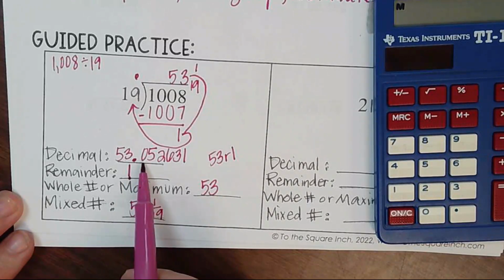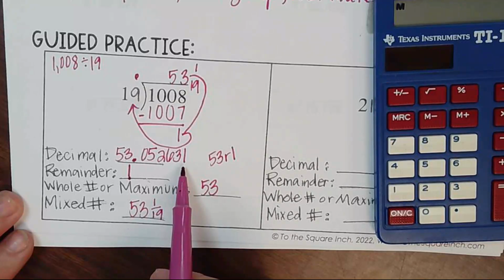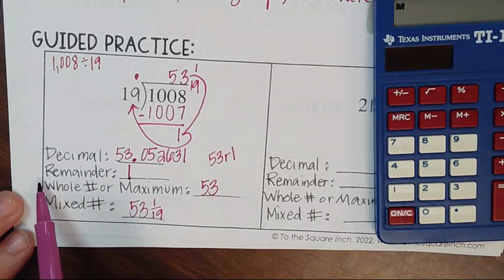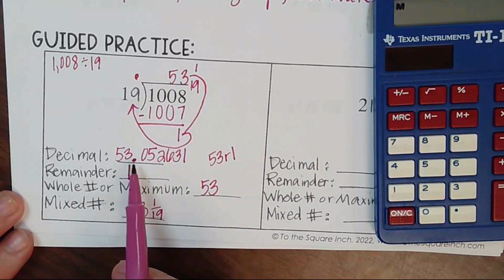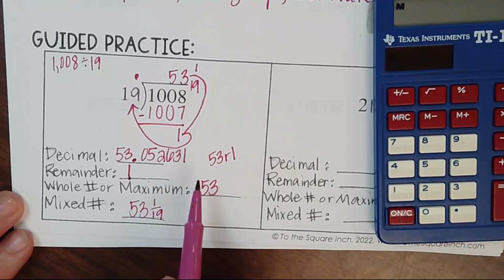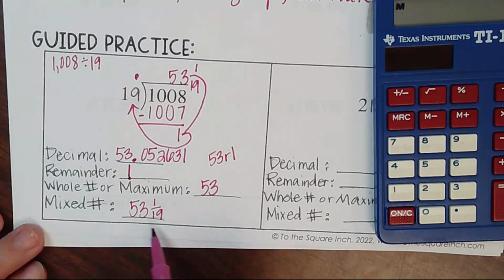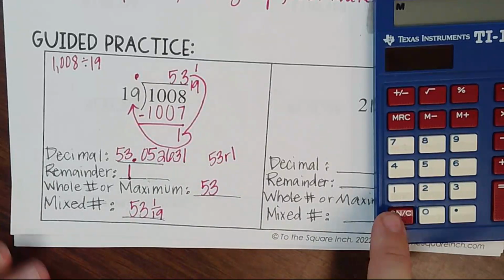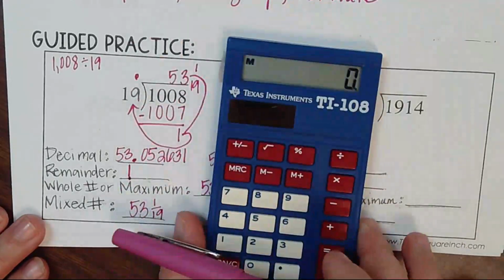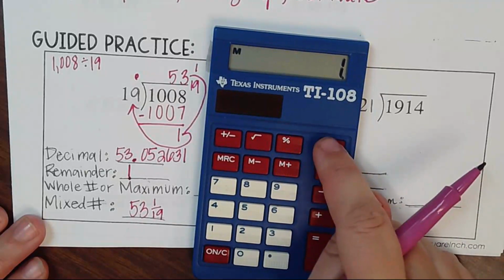So if you put in the decimal, if it asks for the whole decimal, you better put in 53.05261. Mixed number, here it is. Now, here's a trick. Everybody put in 1 out of 19 in your calculator. 1 out of 19 means 1 divided by 19. 1 divided by 19.